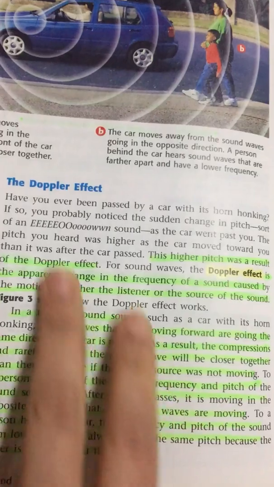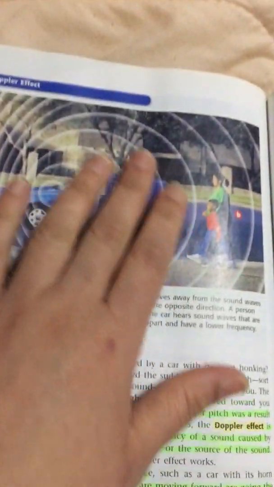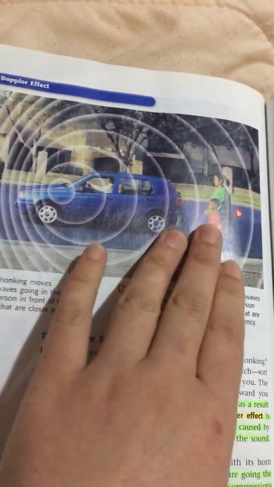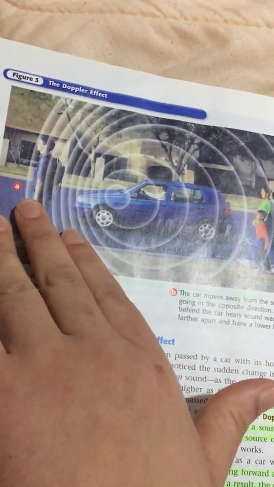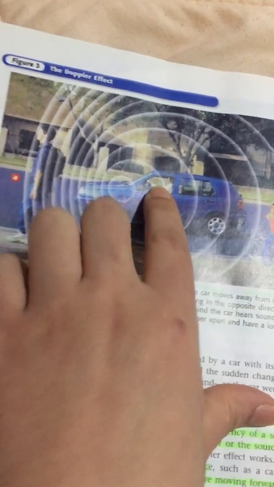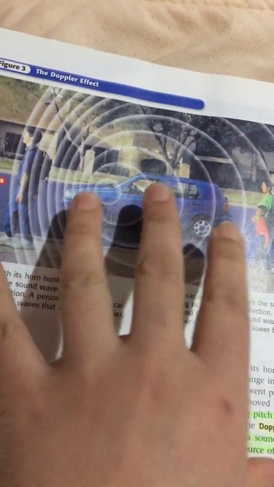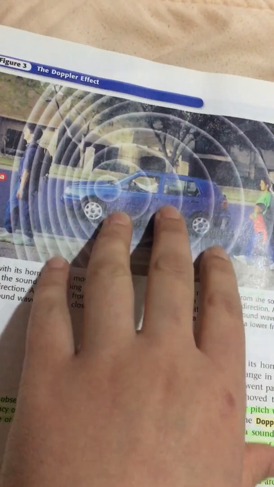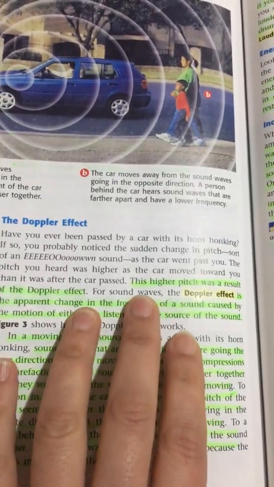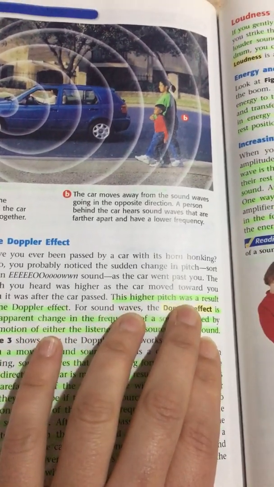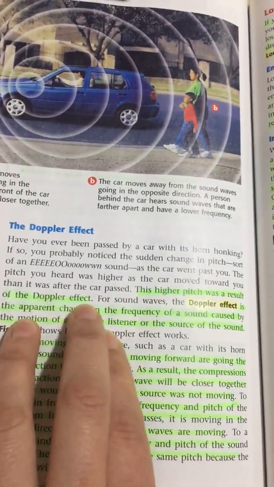This is about the Doppler effect, which shows how the sound you hear differs if you are behind the car or in front of the car, and why the driver can't feel the change of the sound while he is traveling with the car. Now let's see the discussion here. This higher pitch was the result of the Doppler effect.